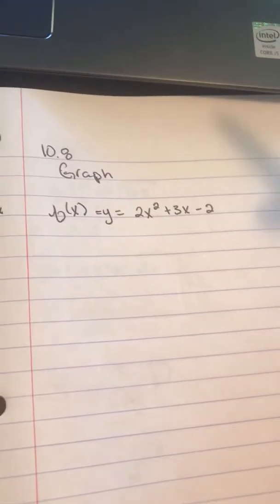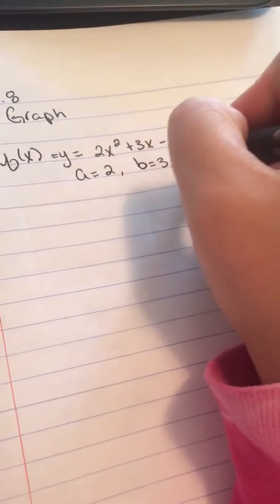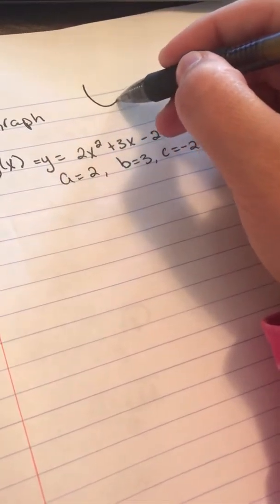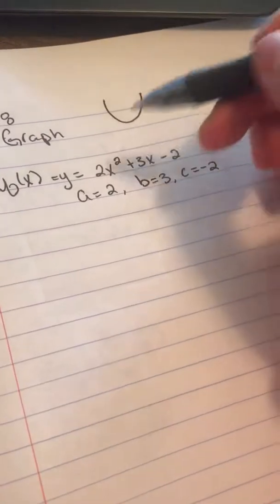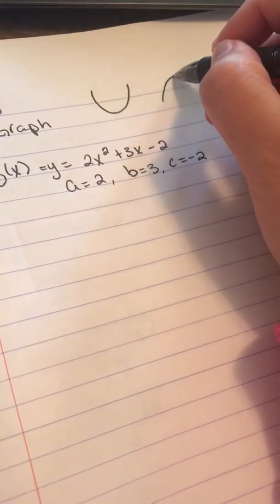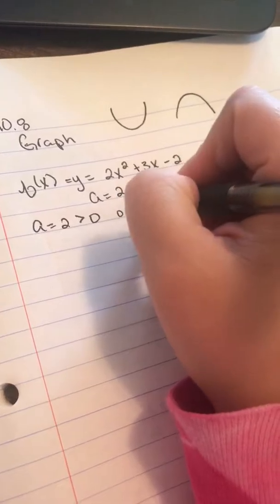So you can plot points and just graph if you want, that's fine, but you can use formulas to come up with what's called the vertex and everything. So if you write down your A, which is 2, my B, which is 3, and my C, which is negative 2. If your A is greater than 0, it is going to open up and be a right side up U for a parabola. And if A is less than 0, it's going to open down and be an upside down parabola. So my A is 2, which is greater than 0, so I know this one is going to open up.